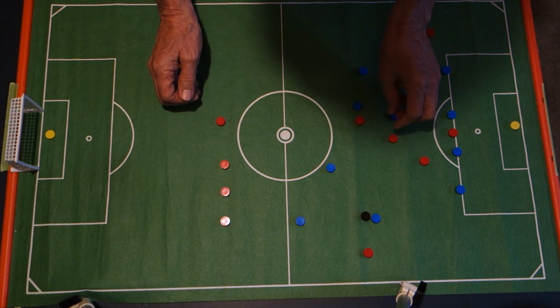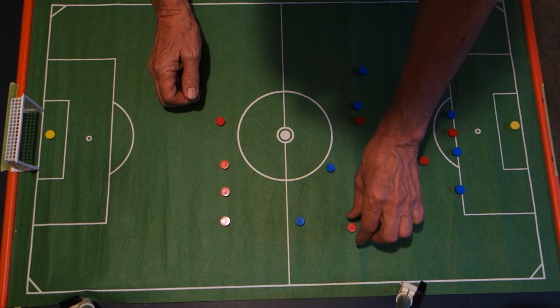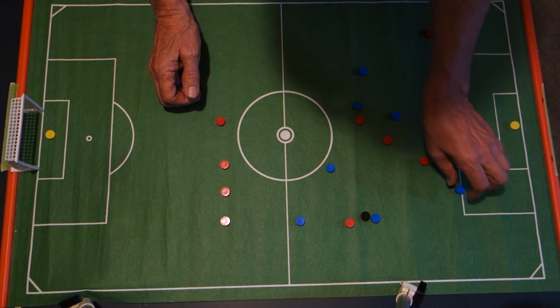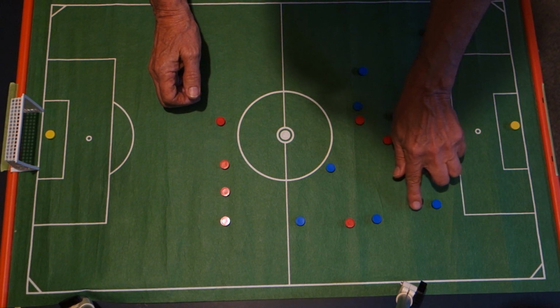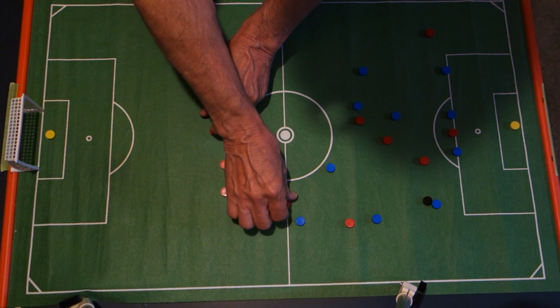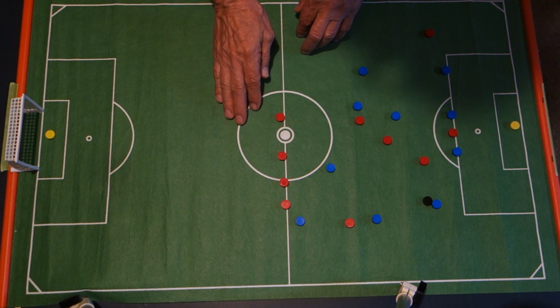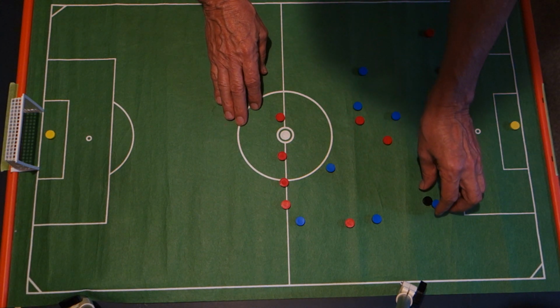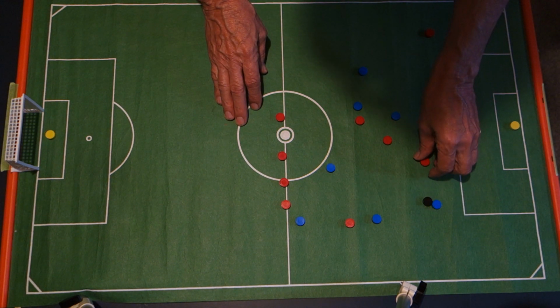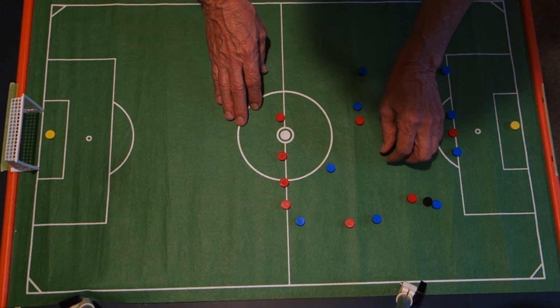So if this player gets the ball and we have this player coming in to press, and then the ball goes back this way, then the line should move up and still be flat, stay flat. So it's all determined on pressure on the ball.